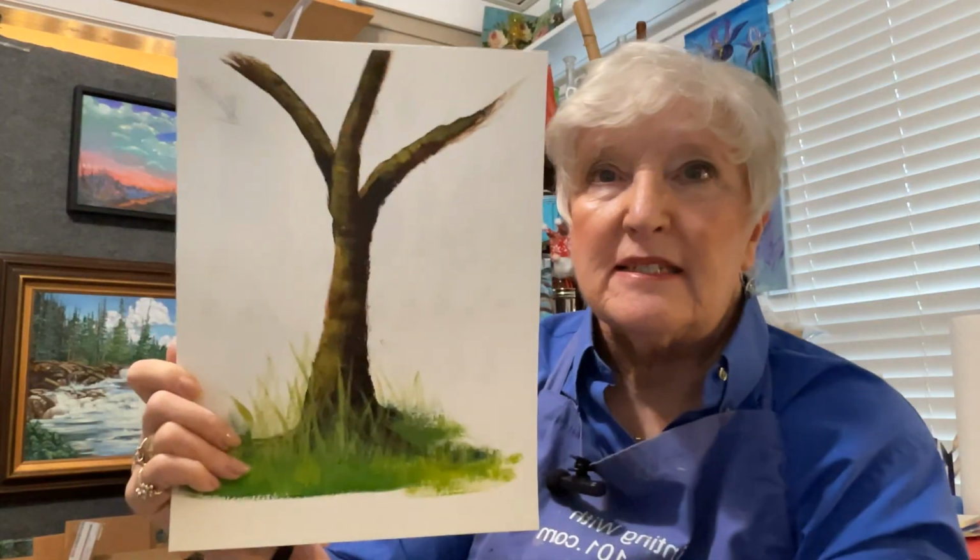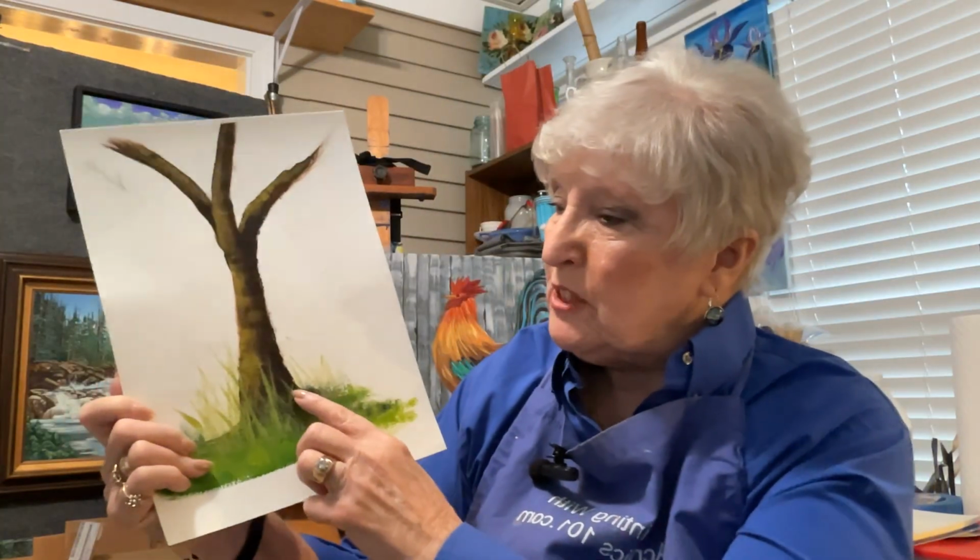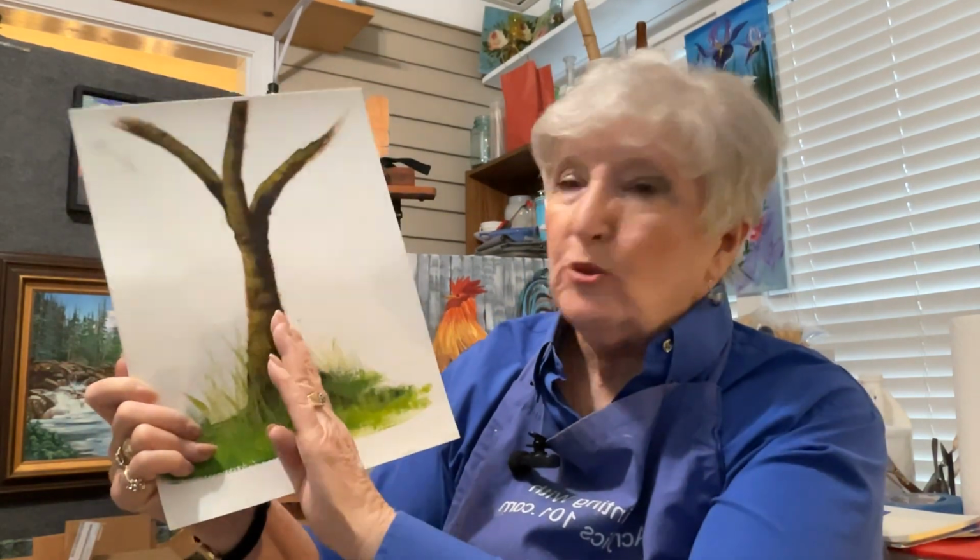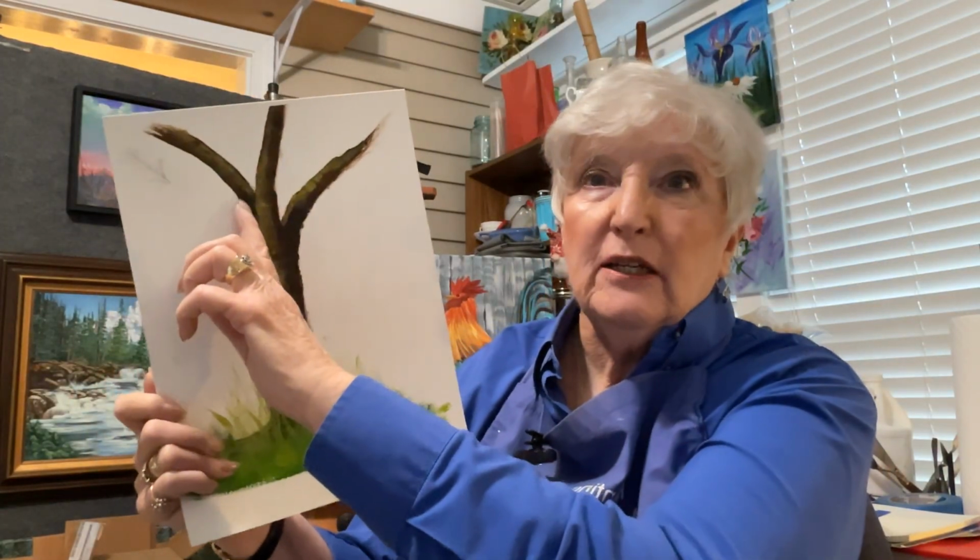Okay, so we had a brown tree, and then we added some warm to the brown, and we got some highlights, and then we took some purple and cooled it down. So now the tree has depth. It has roundness, especially right in here and right here.